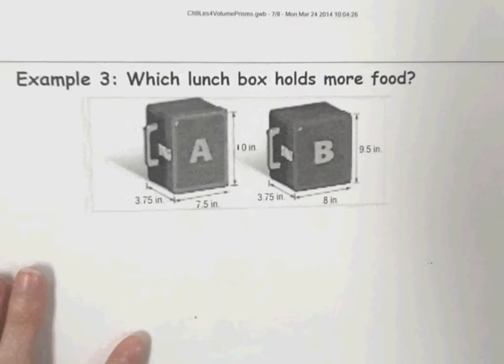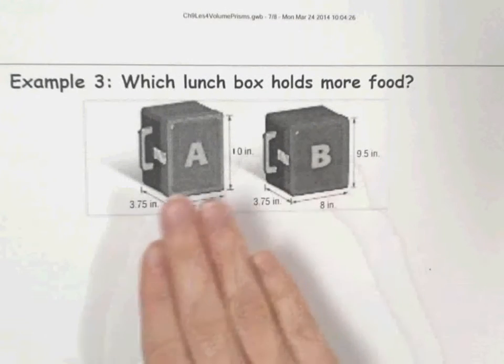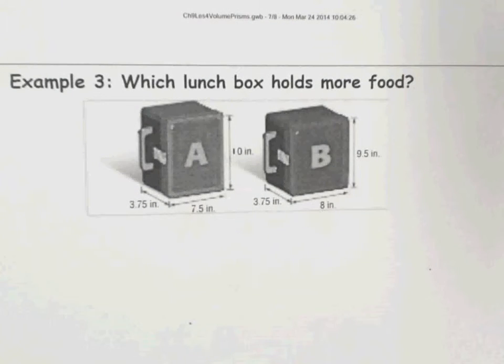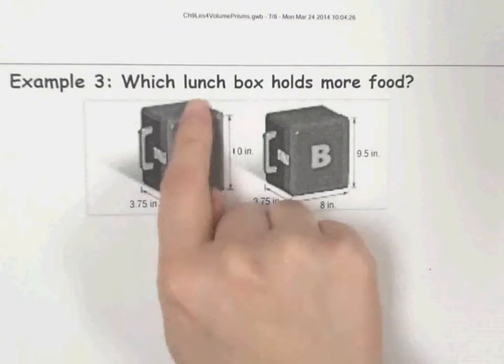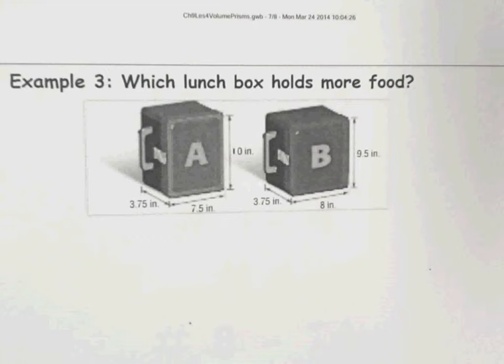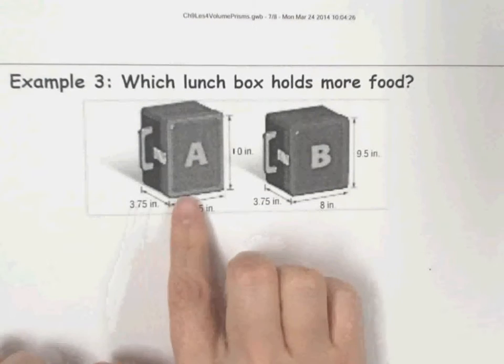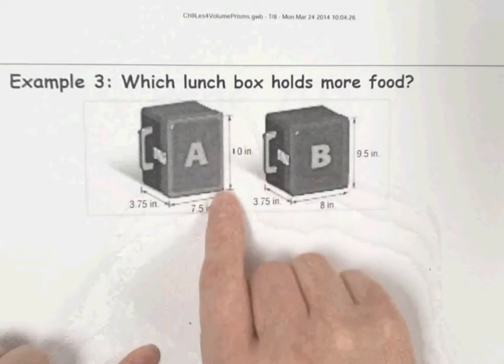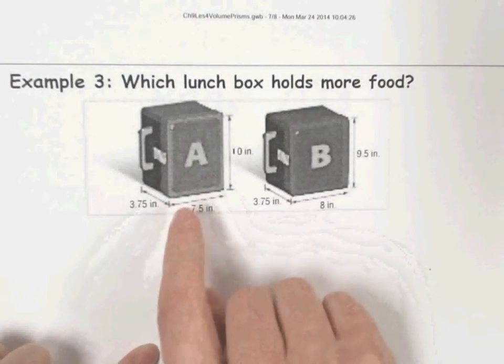So here, in this problem, we have 2 different lunch boxes with 2 different sizes. We want to know which lunch box is going to be able to hold more food. So if we're trying to figure out which one can hold more food, Ashton, please stop talking. If we're trying to figure out which one can hold more food, we have to find the volume and identify which one has a larger volume. So who can remind us, how do we find volume if it's a rectangular prism? Nicholas? Base times height. The area of the base times the height of the prism. Area of the base times the height of the prism.